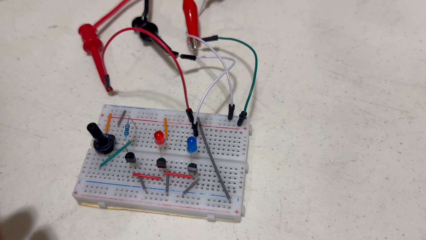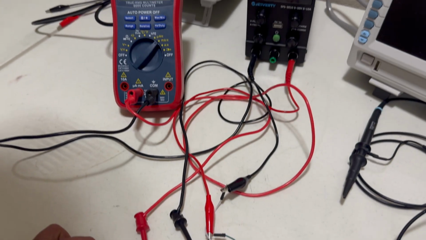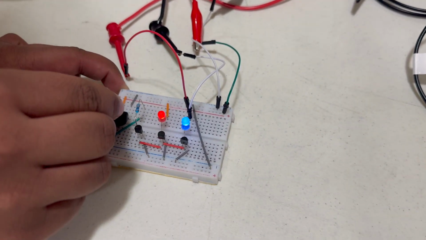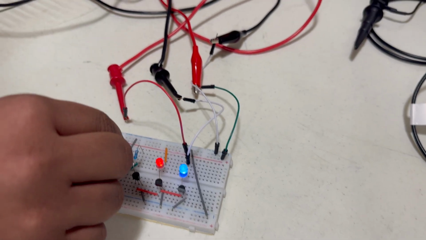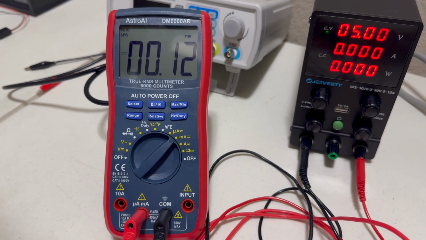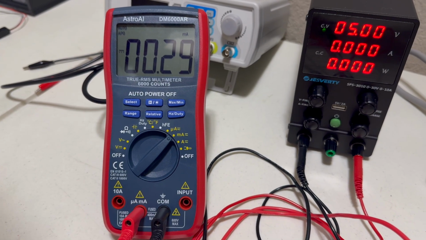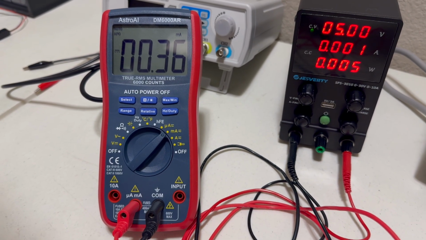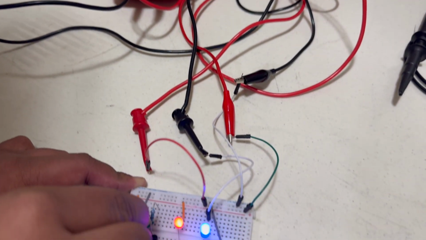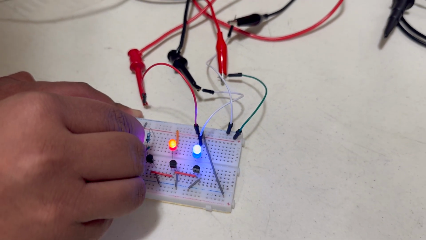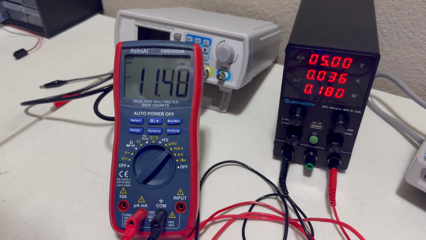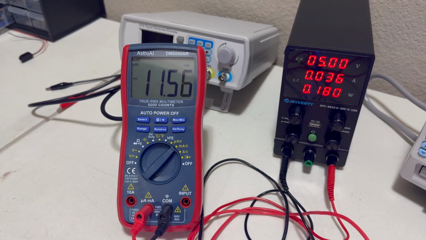So now this is set at right now the highest resistance, but as we move the potentiometer, the LEDs will begin to glow, and then we can also see that there's a reading here on the meter, so we can increase that, and there will be more current that flows as the resistance of the potentiometer is decreased. And now we can see that it maxes out.